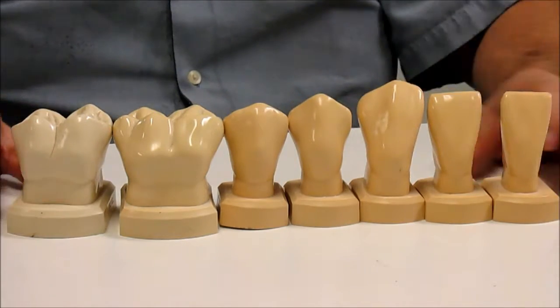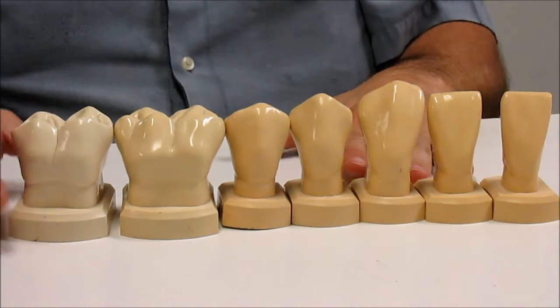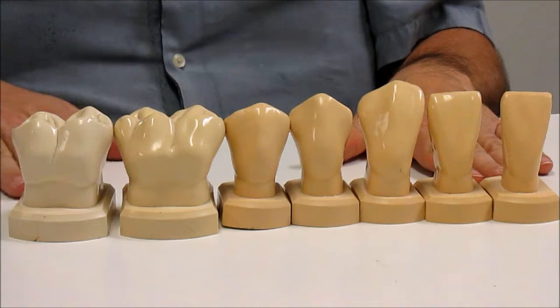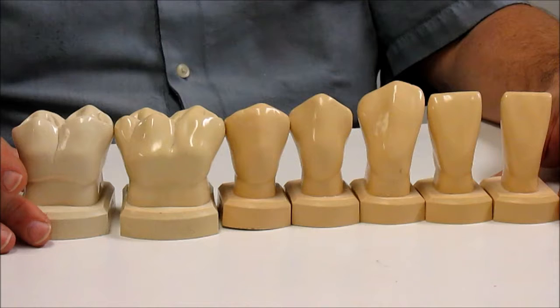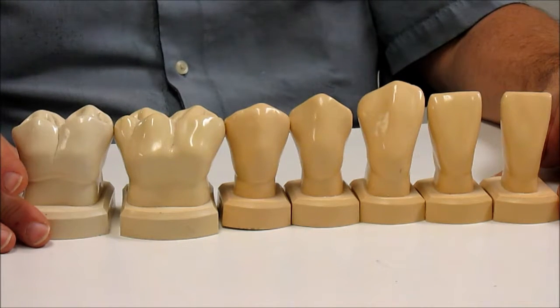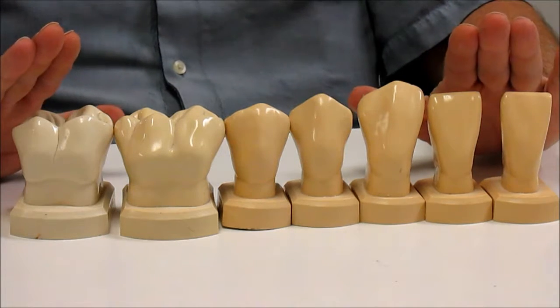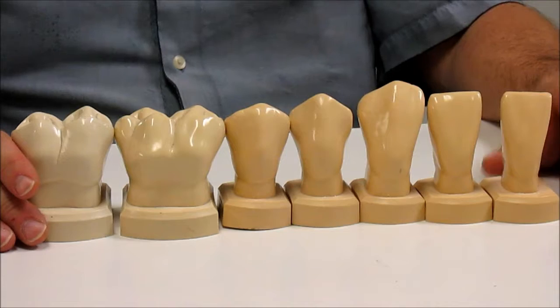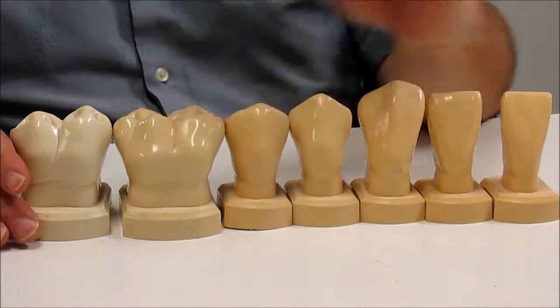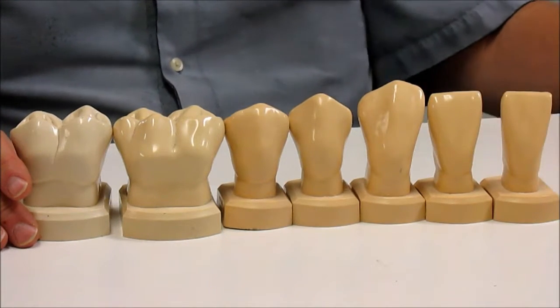So you will see this is the right side of the lower jaw. The right side mirrors the left side of the lower, so if you know these teeth, you'll know the left. Just as if you know the maxillary teeth on the right, you'll know the maxillary teeth on the left.